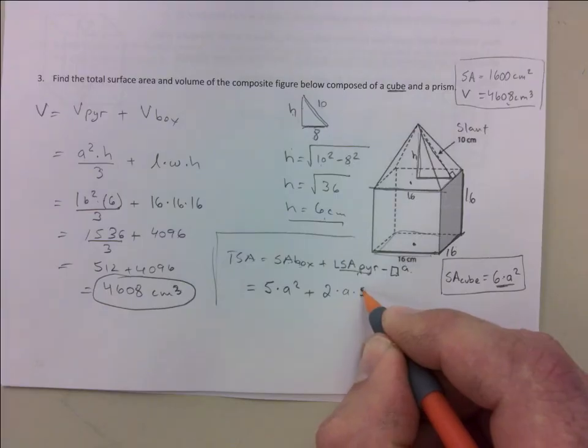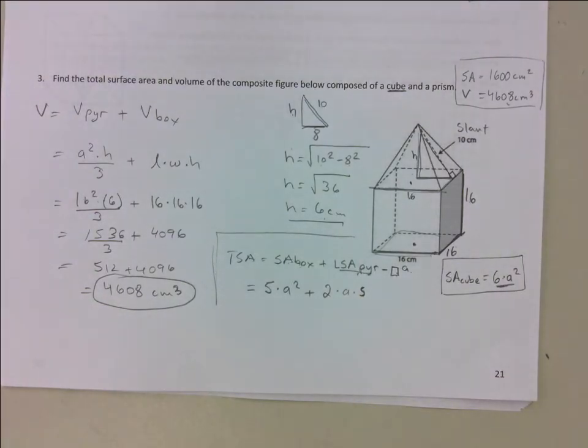Got to be careful with letters here. What a bunch of BS, right?